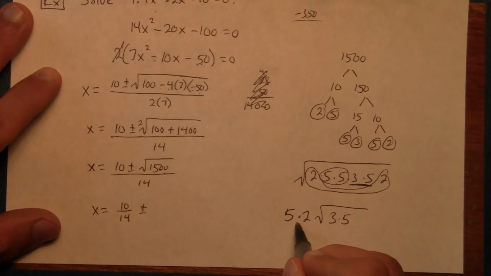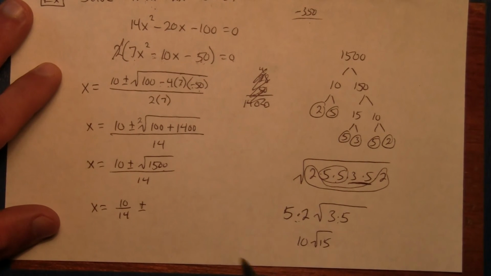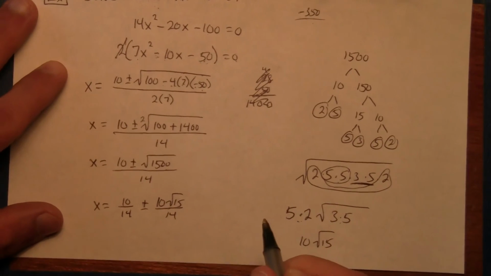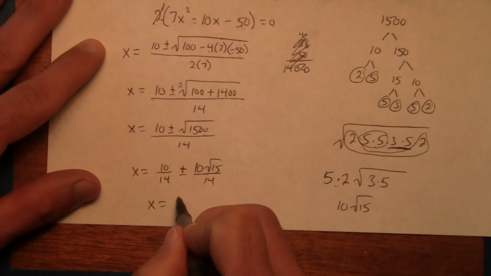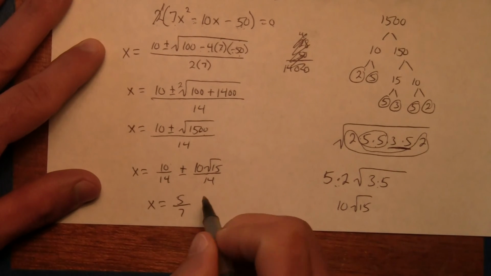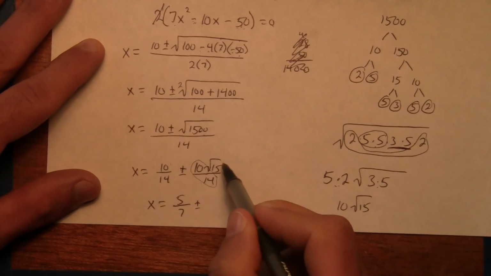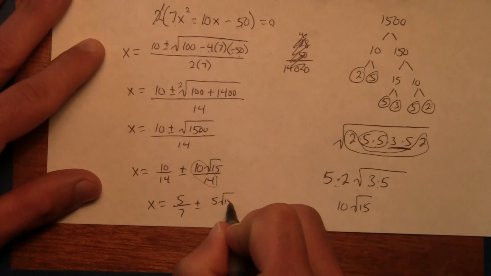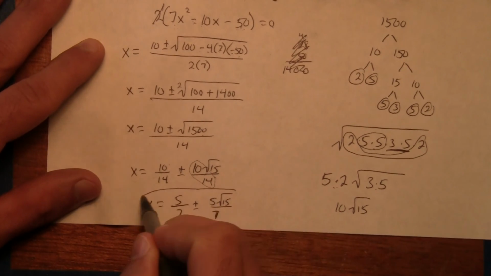And now just multiply these two numbers together, whatever you took outside, whatever stayed inside, multiply those two together, and it looks like that simplifies to 10 square roots of 15. So this would become 10 square roots of 15 over 14. And now I'll simplify it completely. So x is equal to, simplifying that fraction, I know they both have 2 in common, so it's 5/7 plus or minus. These are both outside the radical, so I can simplify that. The square root of 15 is just left on its own. And this is 5 square roots of 15 over 7, I guess that would be. And that would be my final answer.